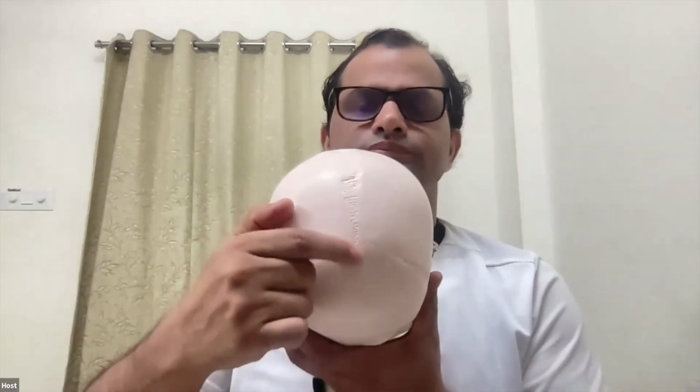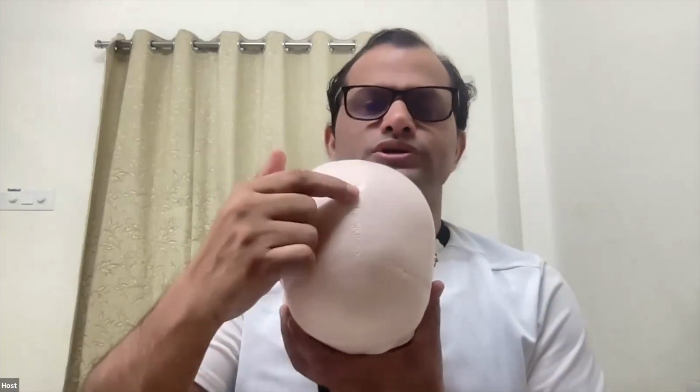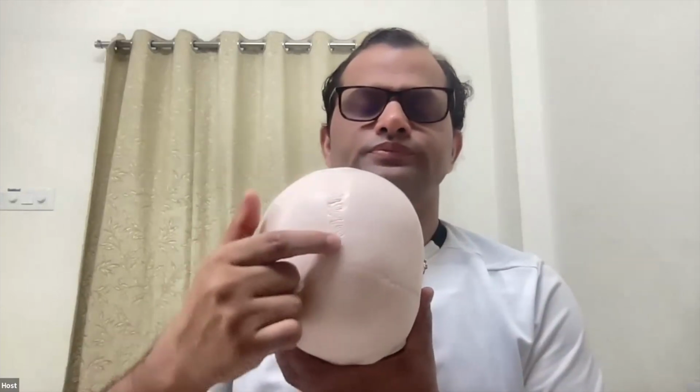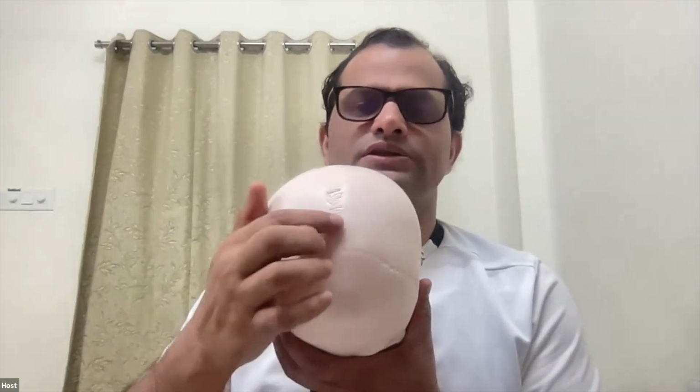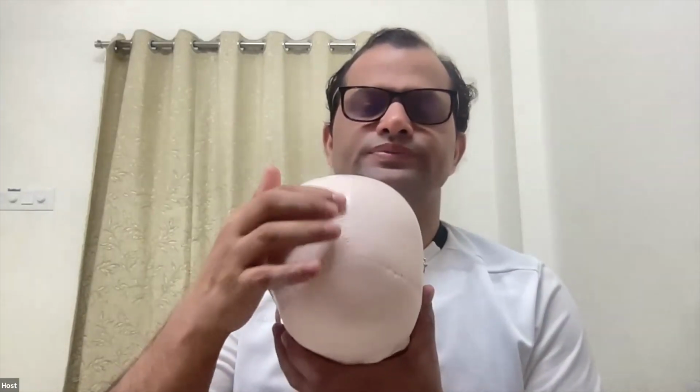So we need to release the sagittal suture, because energy is stuck in this sagittal suture. Yesterday I demonstrated to you how to release the sagittal suture.